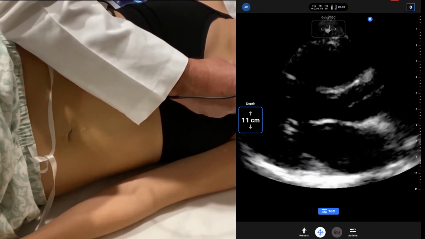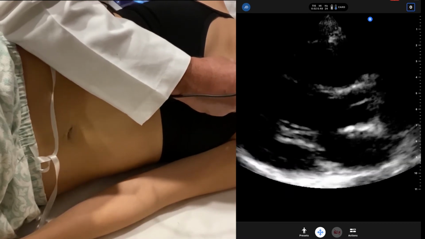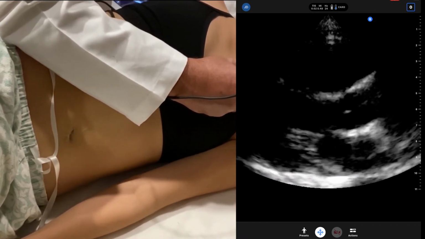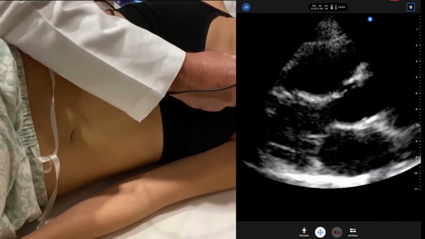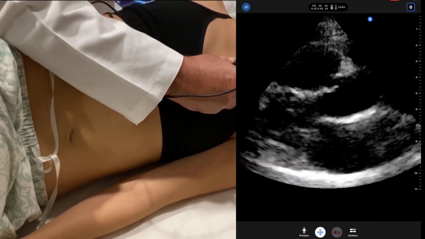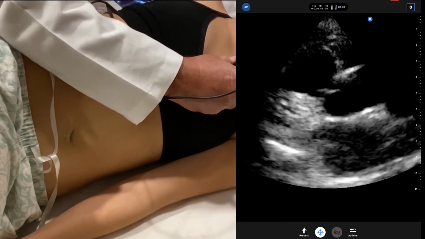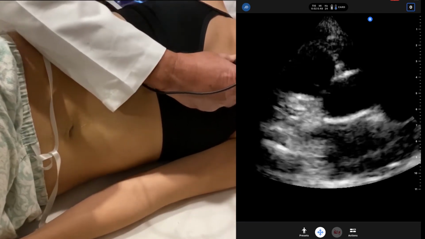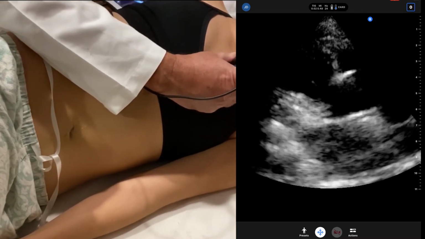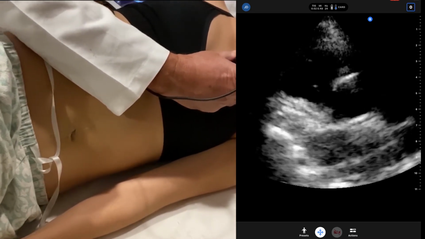Clean this up a bit. And there's our aortic root. We don't see any kind of dilatation around the root itself. You can angle out. You can just go that extra mile and take a look at the aortic root in the parasternal long axis view. And that is how we do abdominal aortic aneurysm evaluation.